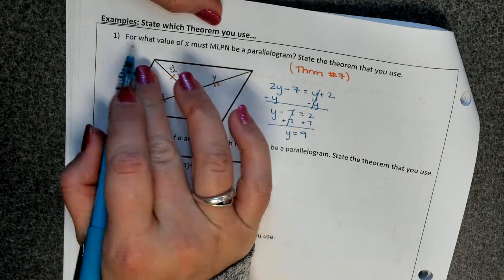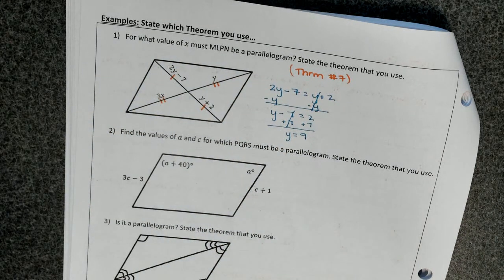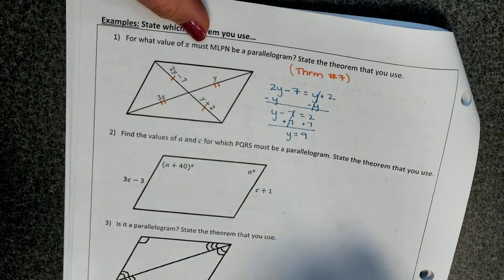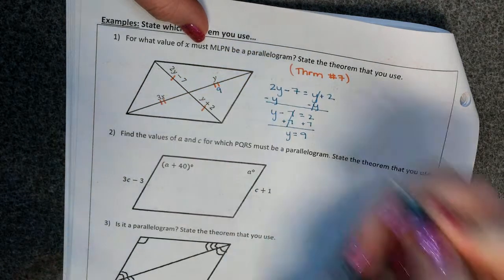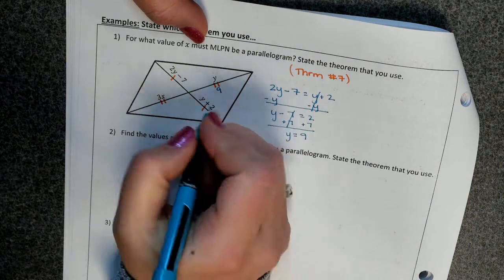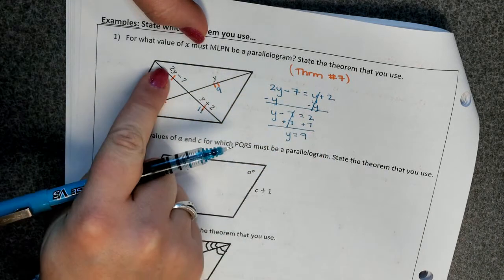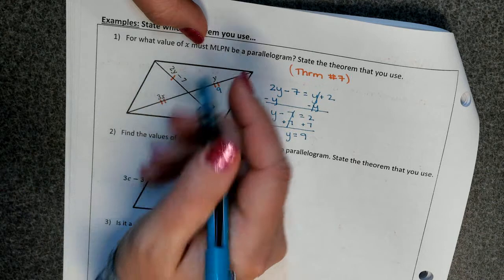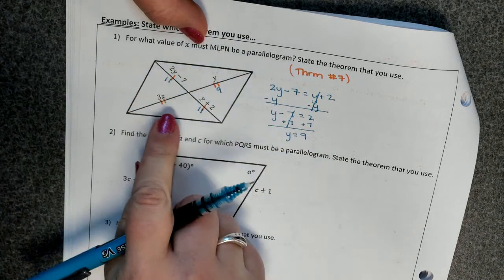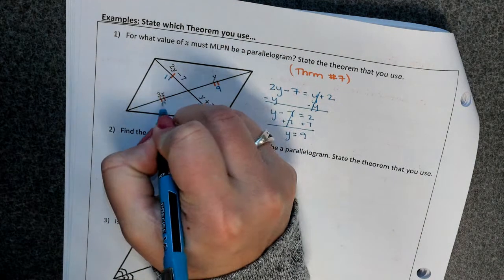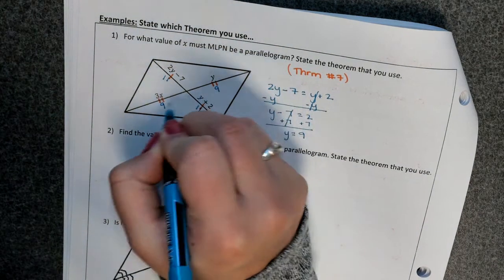But it wants to know for what value of x must it be for it to be a parallelogram. So now that we have y is 9, we know that this segment here is 9, because I can plug that in. I know this is 9 plus 2, which is 11. I know this is 2 times 9, which is 18. 18 minus 7 is 11. What does 3x have to be? 3x has to also be 9 because it's marked congruent to that segment.